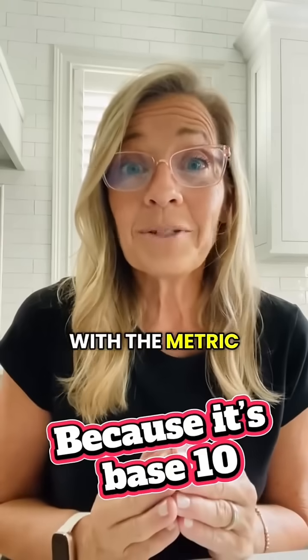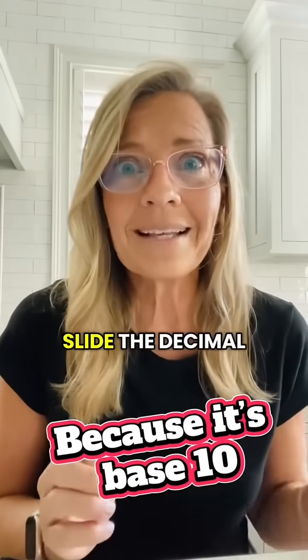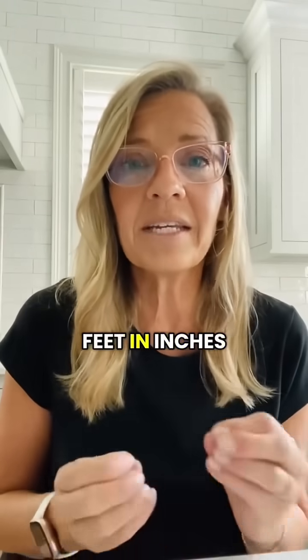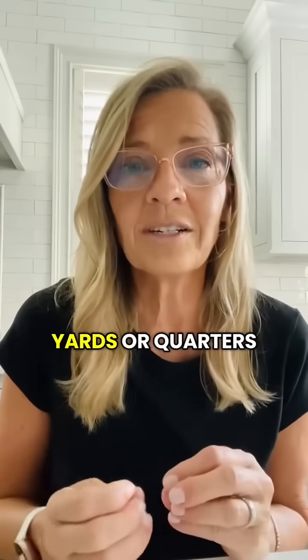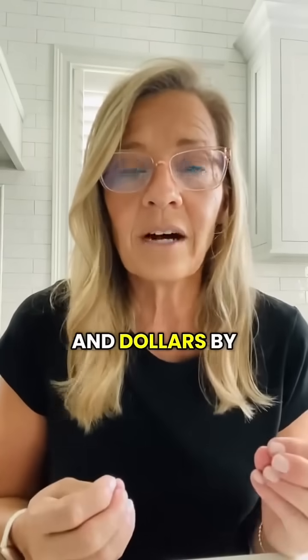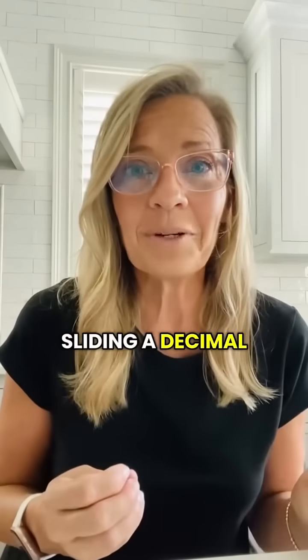Number three, it only works with the metric system when you can slide the decimal. You cannot convert feet to inches or feet to yards or quarters to dollars by sliding a decimal.